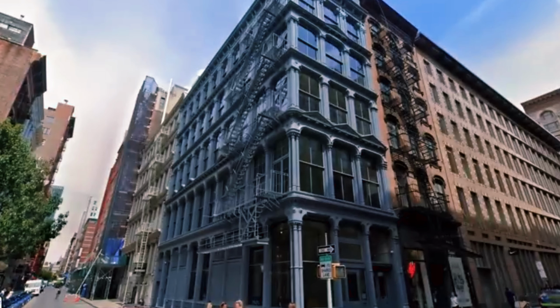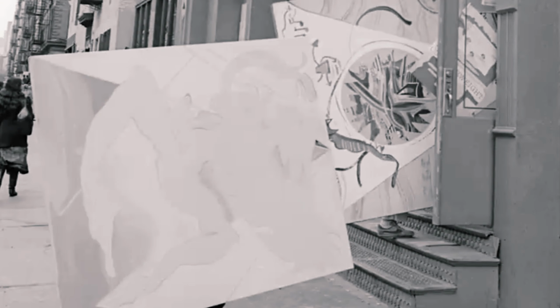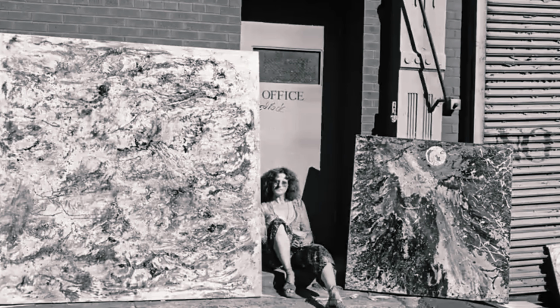So here's a great example of one of these lofts. This is a building that was owned by the famous artist and critic Donald Judd, and you could see it's a cast iron building with these really nice big windows letting light into all these floors. So these artists moved into these spaces because these spaces became available at the same time that art and paintings were getting bigger and bigger. No longer were people just doing easel paintings. Now they were doing these big wall paintings, and these spaces were perfect for that.